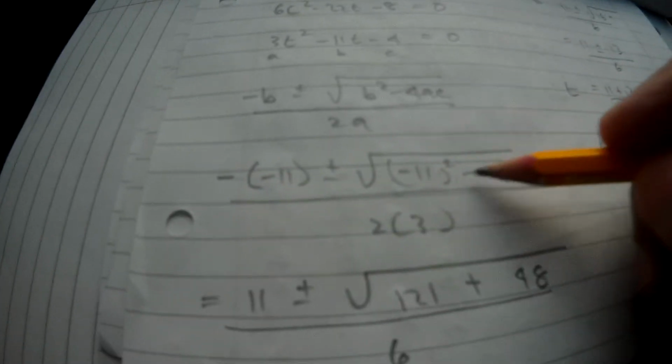A, B, and C. Use the formula. Minus b plus or minus the square root of b squared minus 4ac over 2a. Minus the b, which is minus 11. B is minus 11. Plus or minus the square root of b squared, which is minus 11 squared, minus 4 into 3, which is a, and c, which is minus 4, over 2a, which is 2 by 3. So 11 plus or minus the square root of 11 squared is 121, 4 by 3 by 4, negative by negative will become positive, you get plus 48 over 2 by 3 is 6.